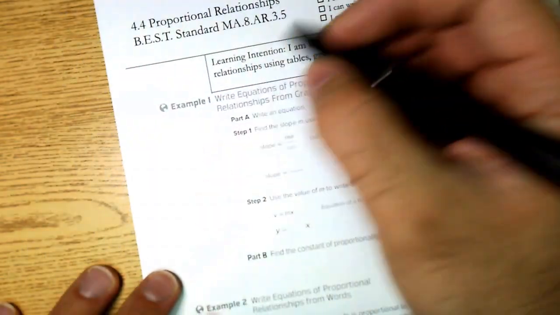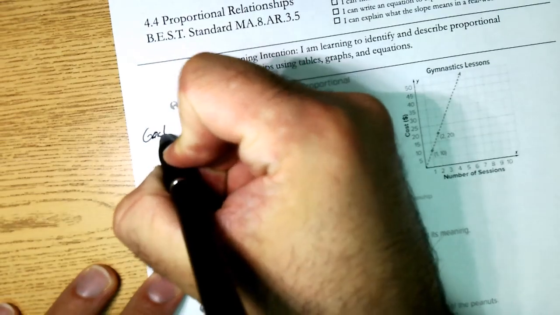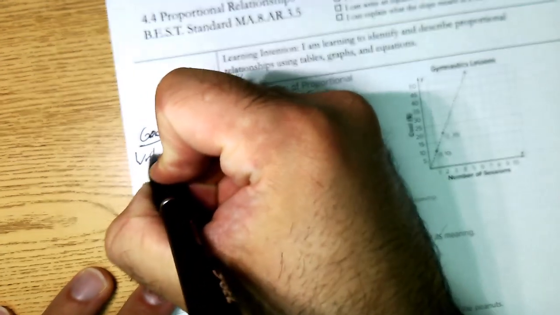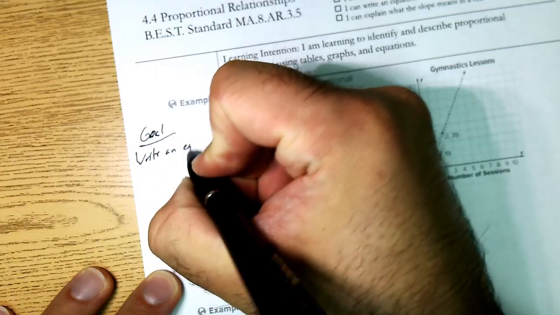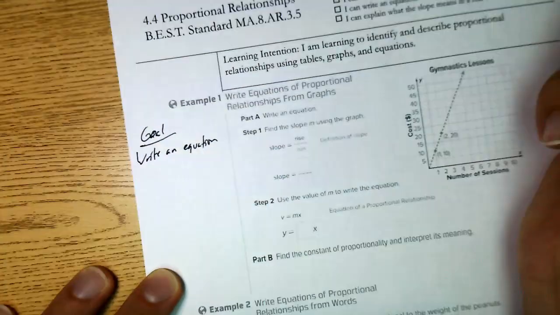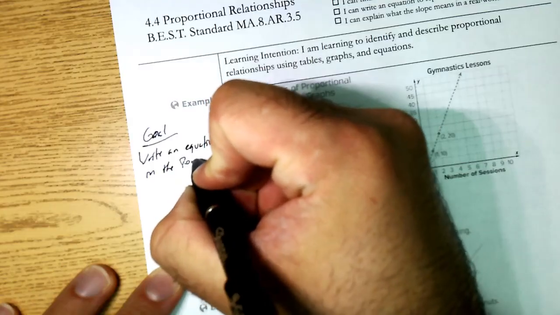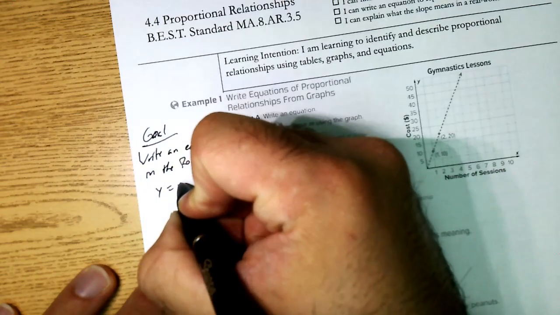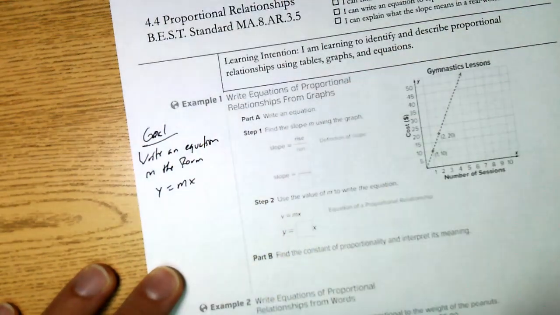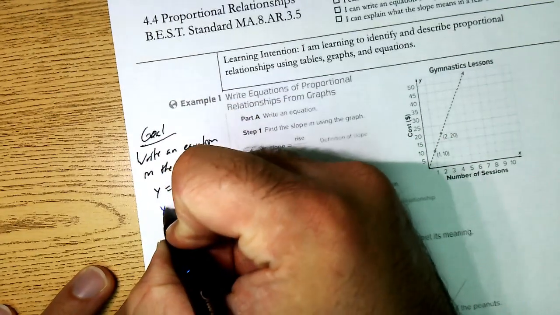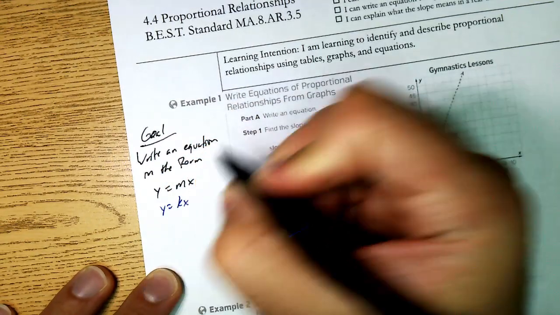So, at the end of the day, for these problems, our goal is to write an equation in the form y equals mx. Last year, you saw it as y equals kx.